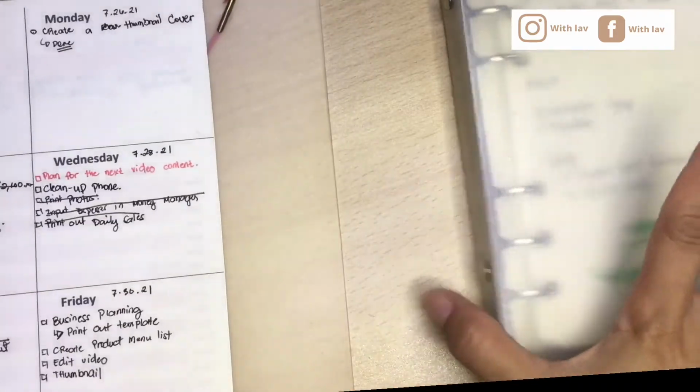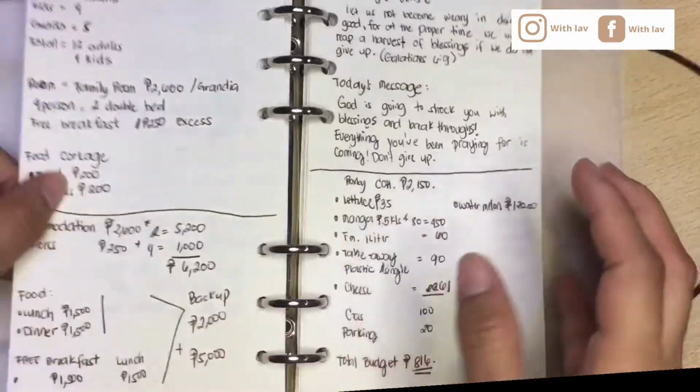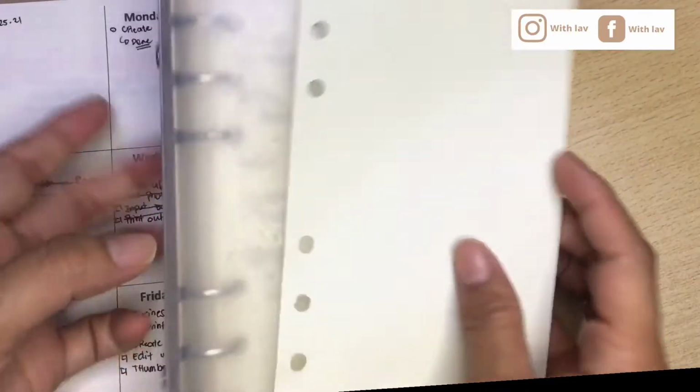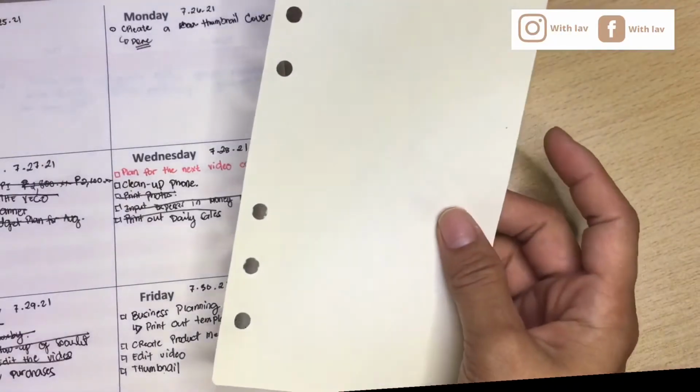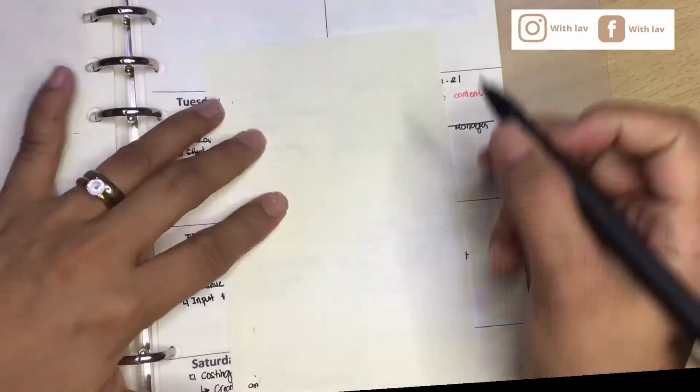So, yung gagawin ko, I'll have to create a menu list, guys. So, kuha ko ng isang papel, guys, and susulat na ako ng menu list ko.